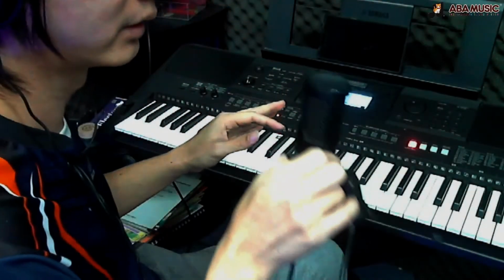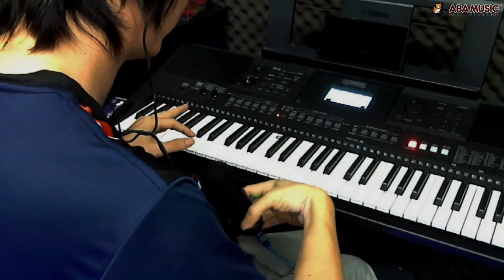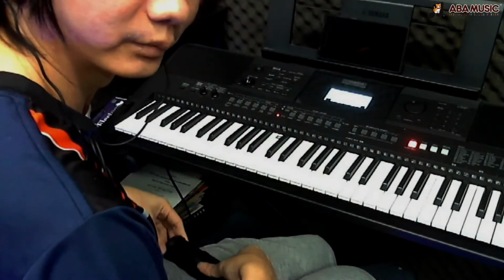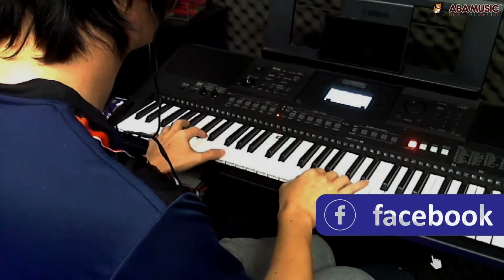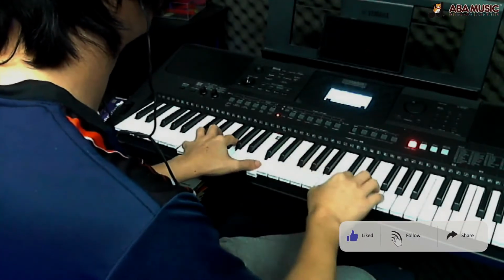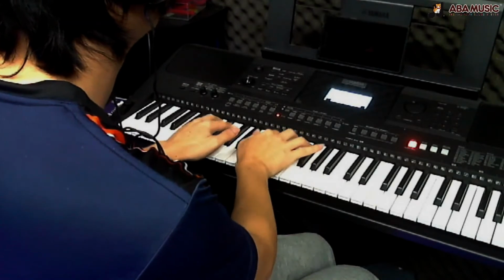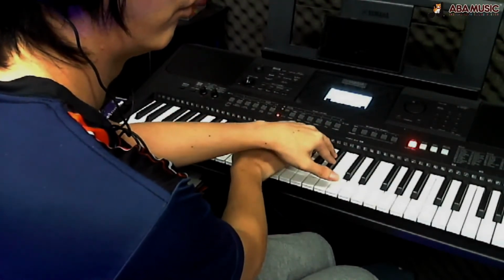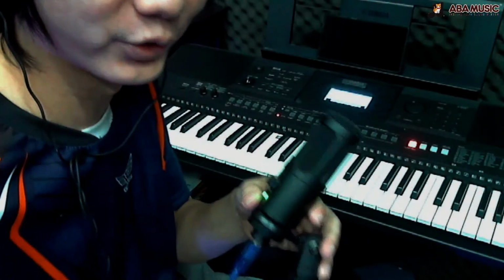For example, I don't have a mic stand right now. I just put it on here, just simple, and then you won't be able to hear the shaky sound. Okay, just put it on my leg there. Alright, so this is the demonstration of the USB microphone.